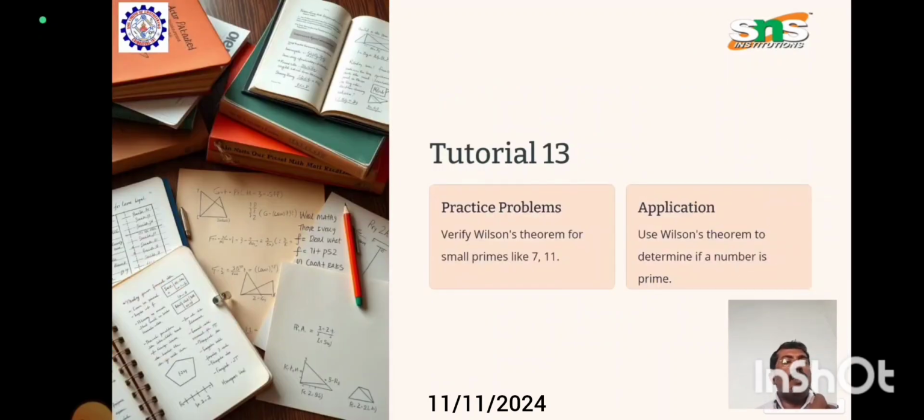If you want to understand Wilson's theorem, you have to do more problems on it. That is, you have to understand how to verify Wilson's theorem. Then you can go with small prime numbers like 2, 3, and 5, so that you can understand the fundamentals. When you use smaller prime numbers, you can easily grasp the idea behind what Wilson is trying to say.